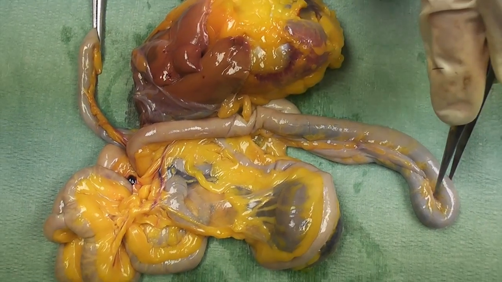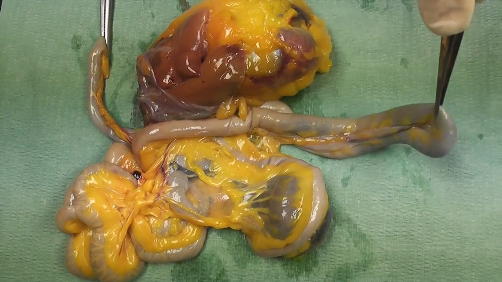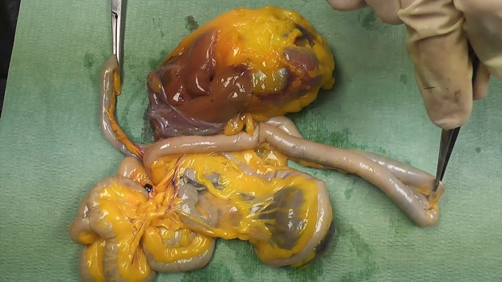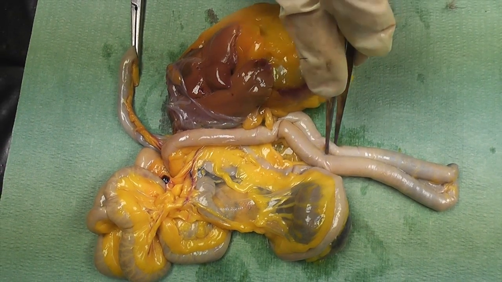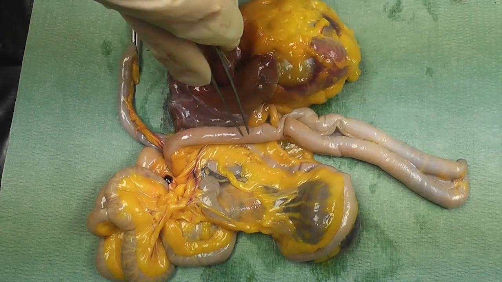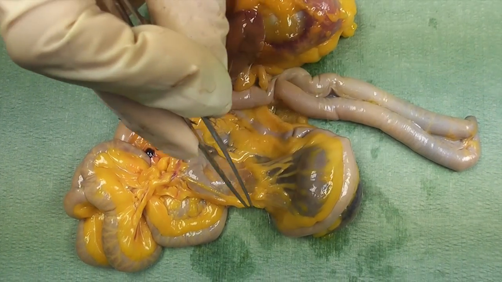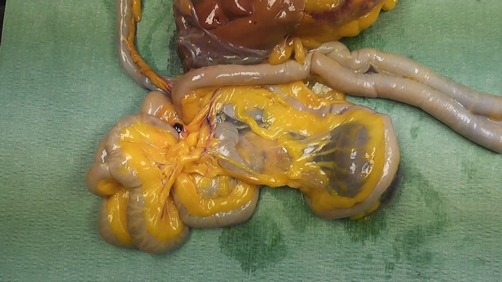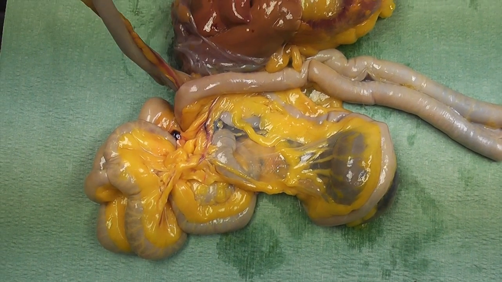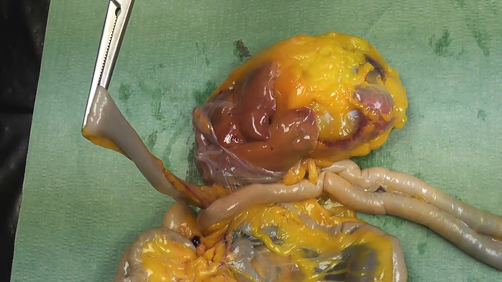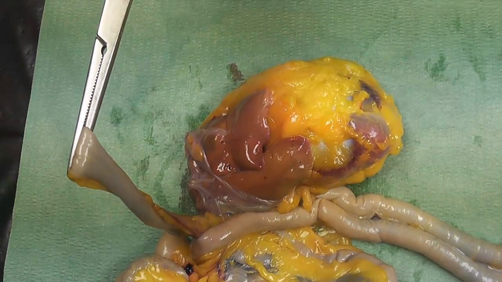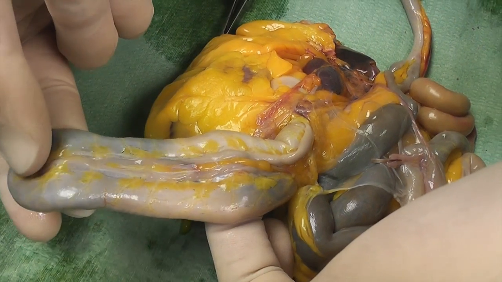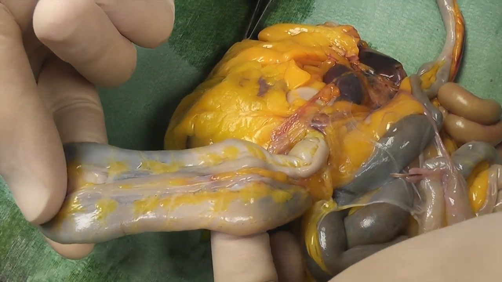Now we will observe also the small intestine and in particular the duodenum portion. Here we can observe the large intestine and the rectum, the end of the intestine. This is a detail of the duodenum, a portion of the small intestine.